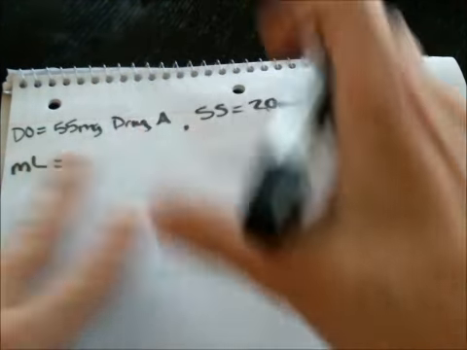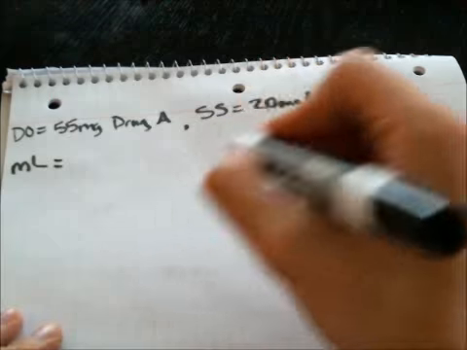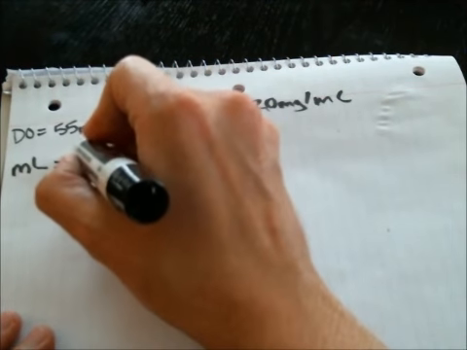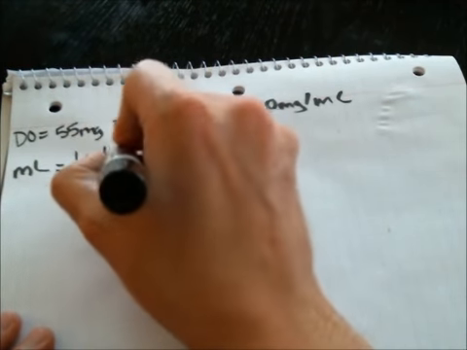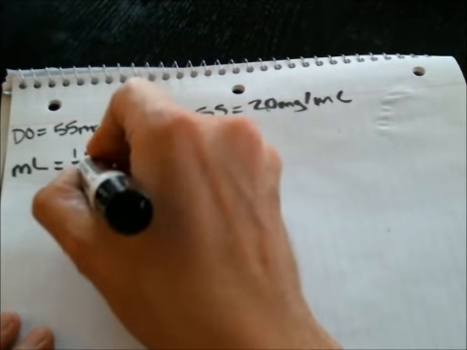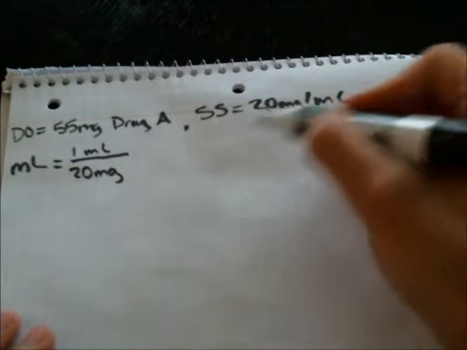Now there's a lot of ways you can do this. As long as you have everything required, you can do it in whatever order makes sense to you. I like to do it in this way because it shows me step by step where I need to go. So let's put in the first piece of information, right? You've got 1 milliliter over 20 milligrams. And that's the same as the stock supply.